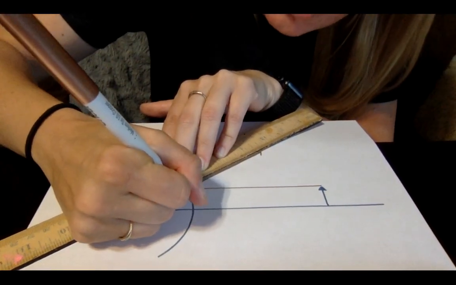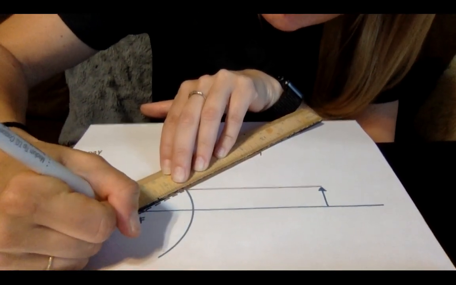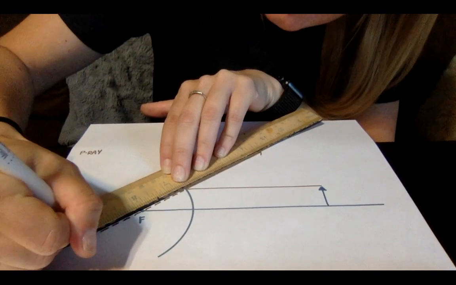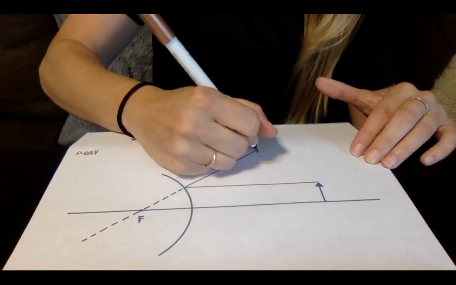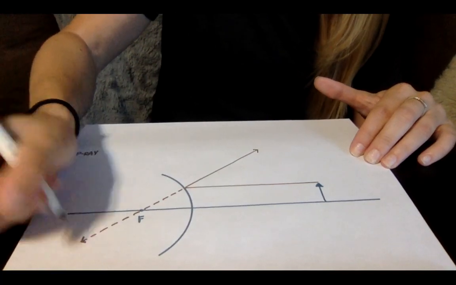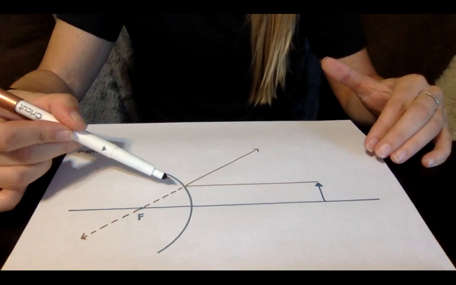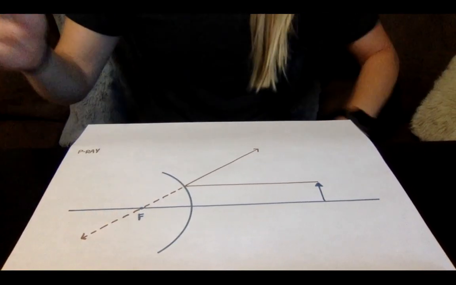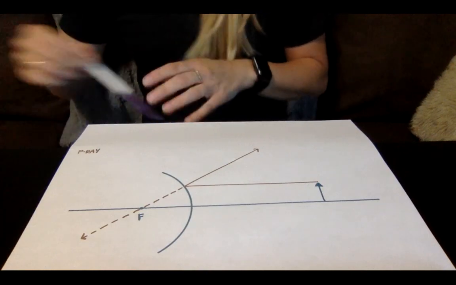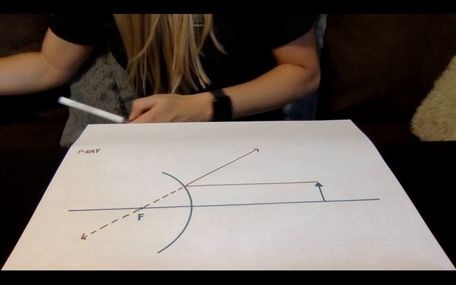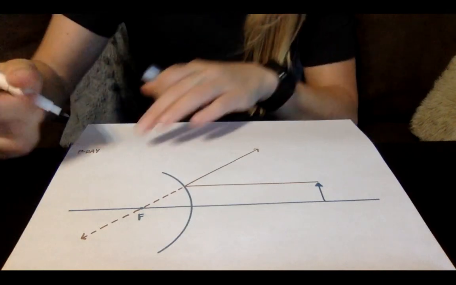So what we have to do is trace this parallel ray back through the focal. So the parallel ray goes parallel till it hits the mirror, bounces, and goes through the focal. Which then leads us to our focal ray. I don't know which marker is good here. We're going to go with this one.